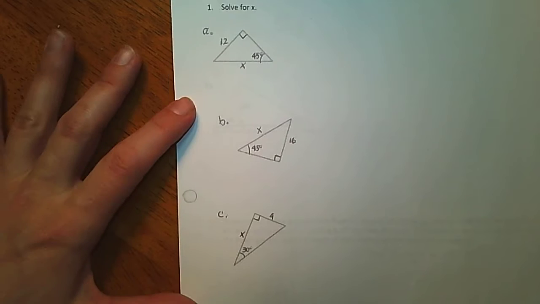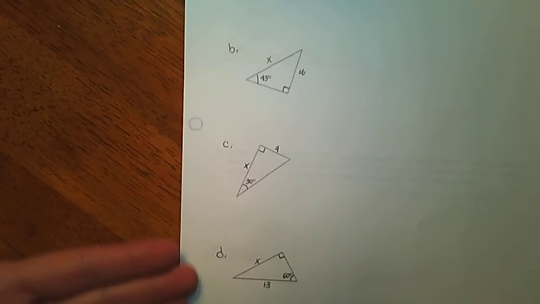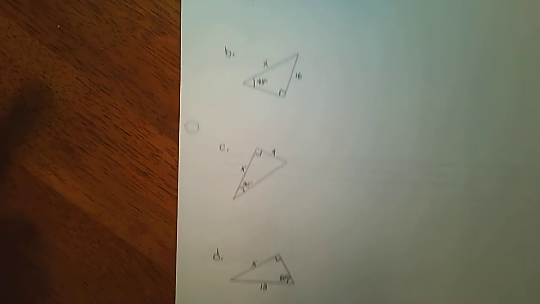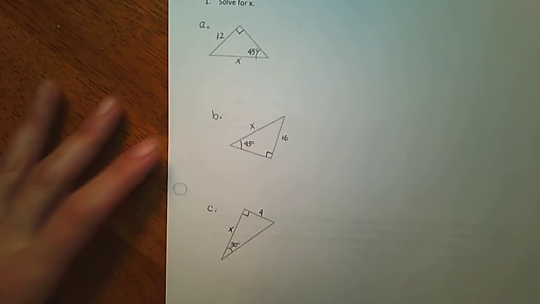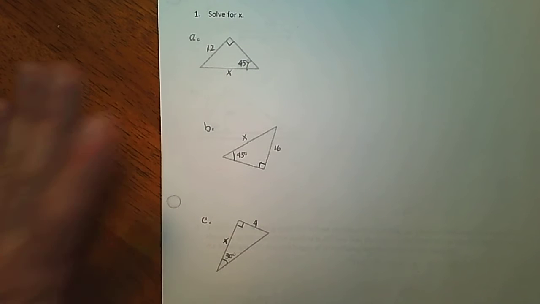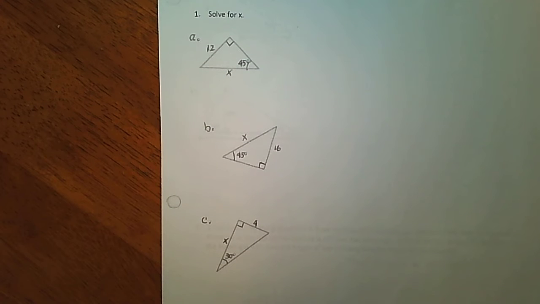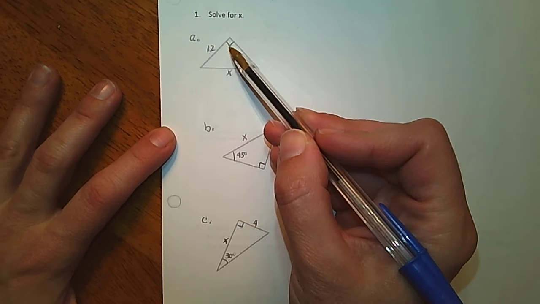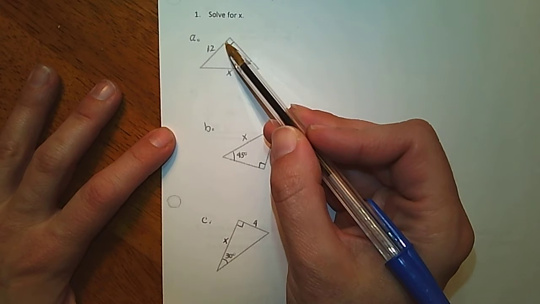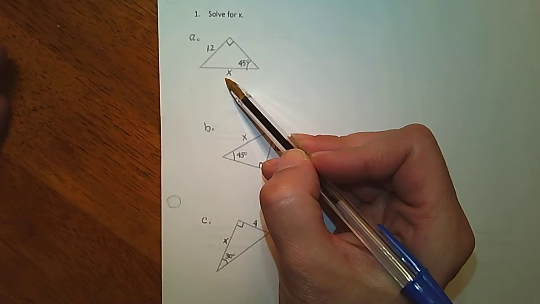First page, I want you to notice that every single one of these triangles is a right triangle. So that means we have both SOHCAHTOA and Pythagorean theorem up for grabs. And when I take a look at this, I'm going to look at what's labeled and where it's located. First off, this X is located across from the right angle.